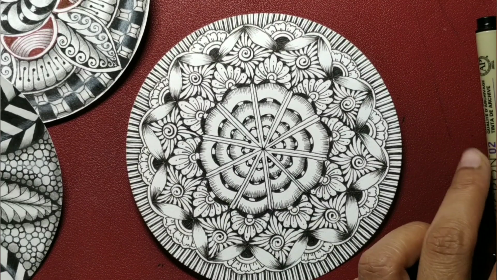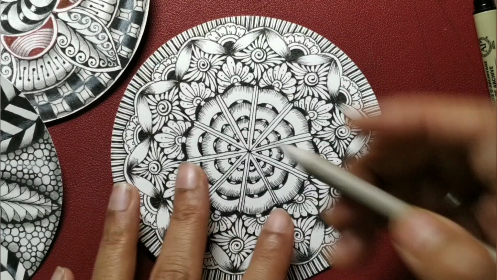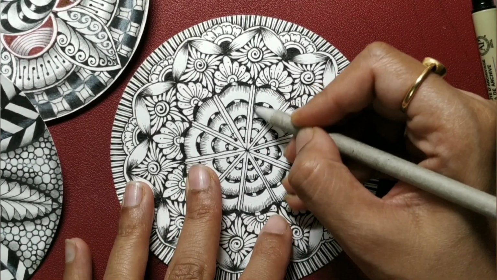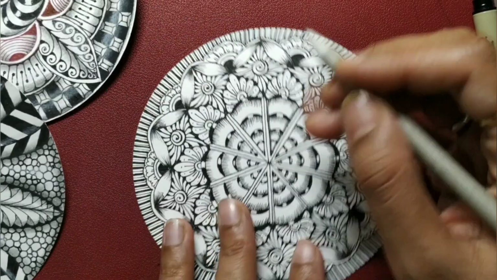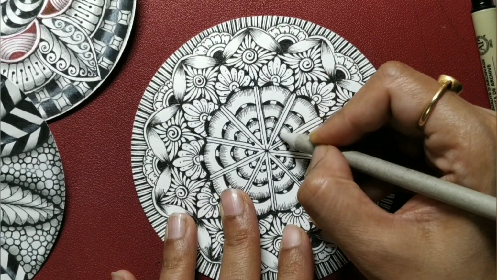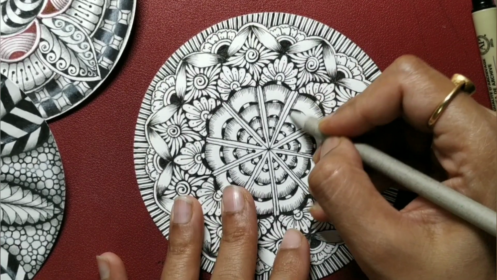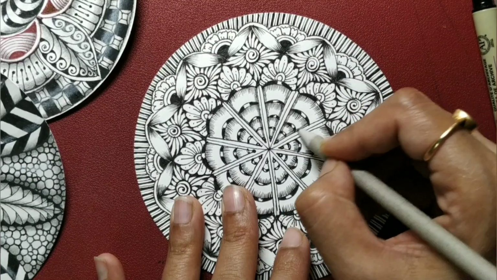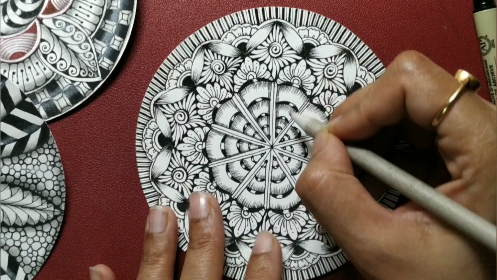Now we are finished with the tangling part. Let us now quickly move on to shading. So shading the droop again on two sides. So spaces are less, so don't add too much graphite. Just a slight touch, not much. Easy.